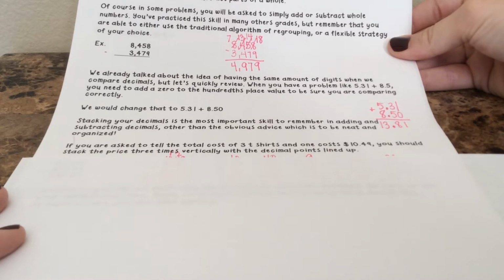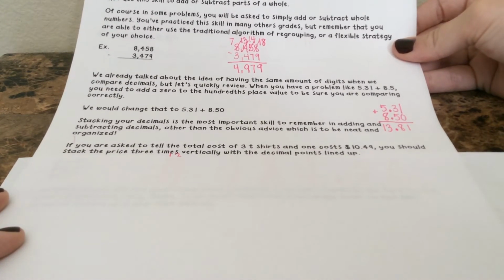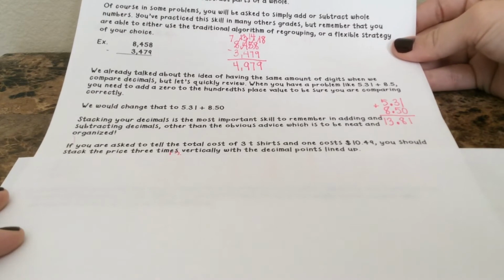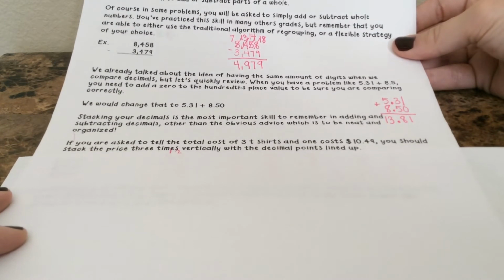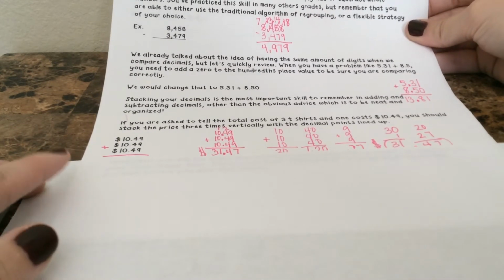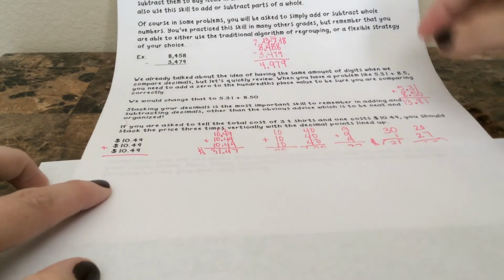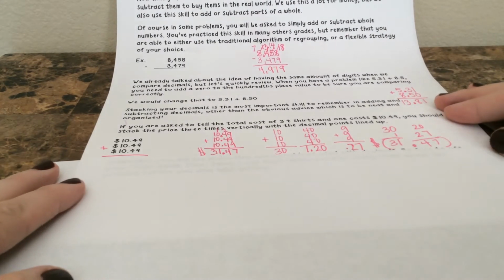All right, let's move on a bit. So if you're asked to tell the total cost of 3 t-shirts and 1 t-shirt costs $10.49, you should stack the price 3 times vertically with the decimal points lined up. So see what I have here. I've taken 10.49 for the first shirt, the second shirt, and the third shirt, and I've lined up all of the place values so that I'm comparing like things.